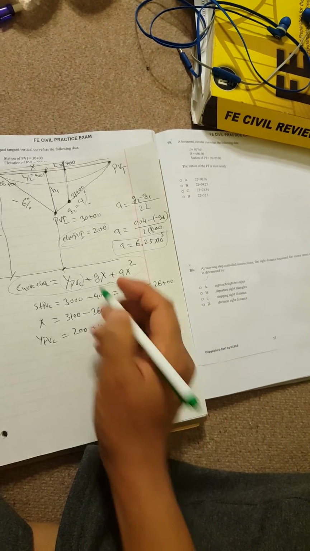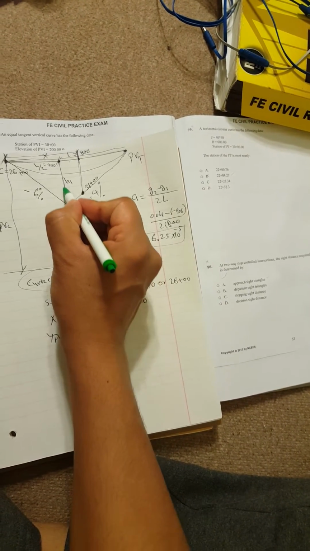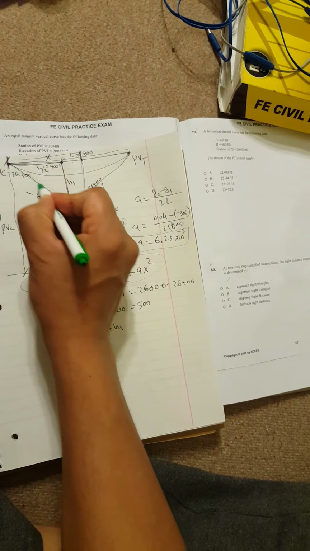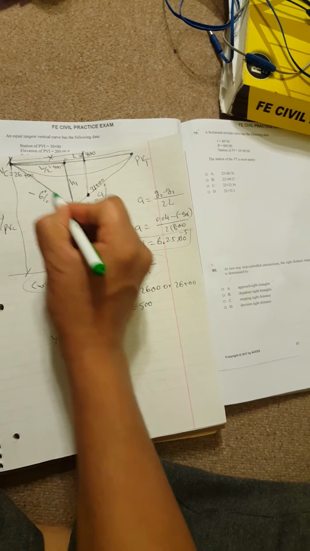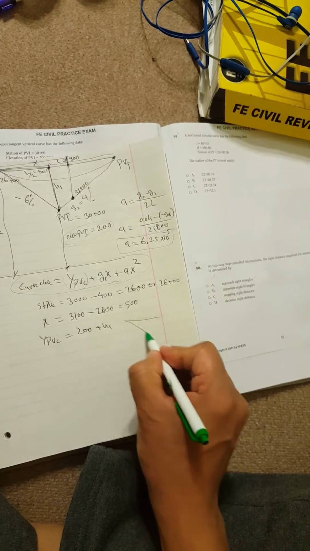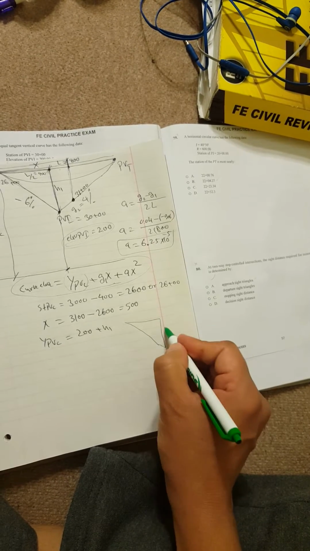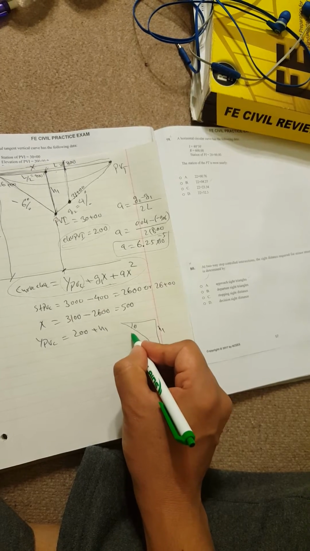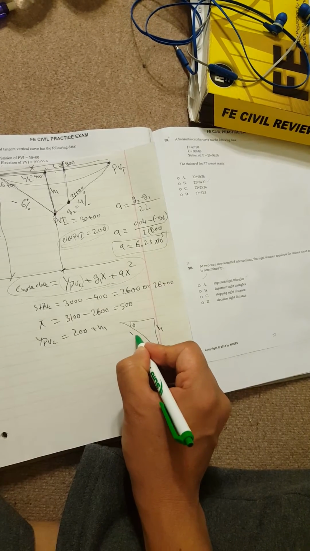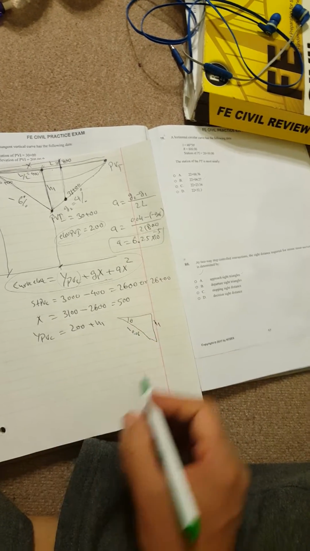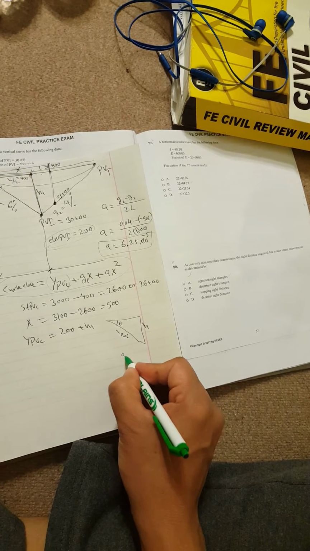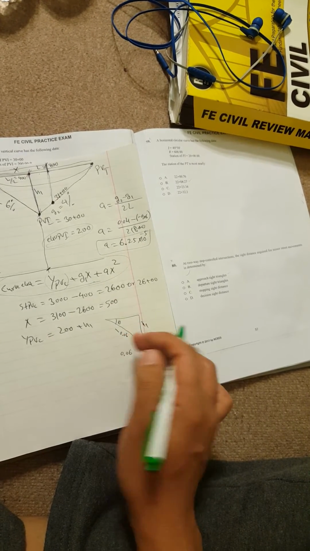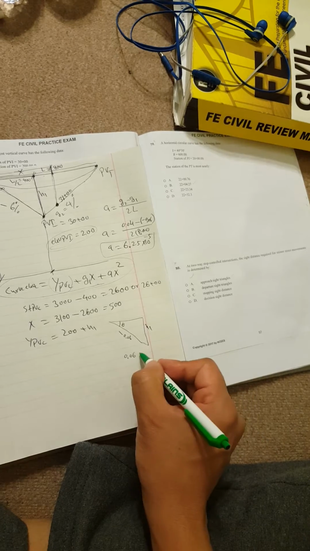How we find H1? If you look at it here, look at this triangle. Okay, this is H1, this is theta, and this is the slope, which is minus 0.06. We have the slope 0.06, which is tangent. Slope is equal to tangent.